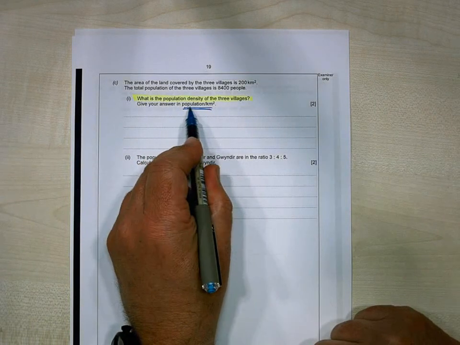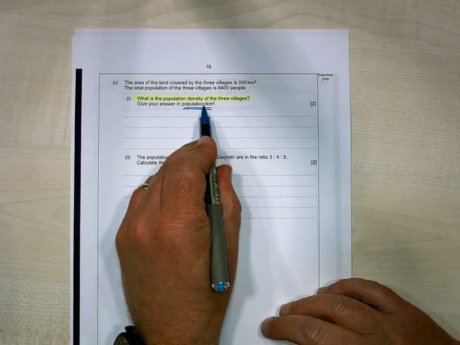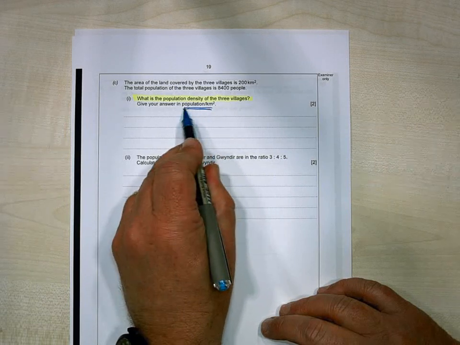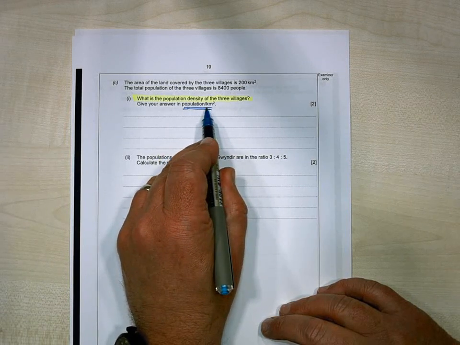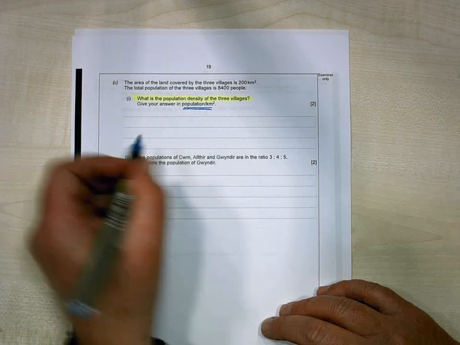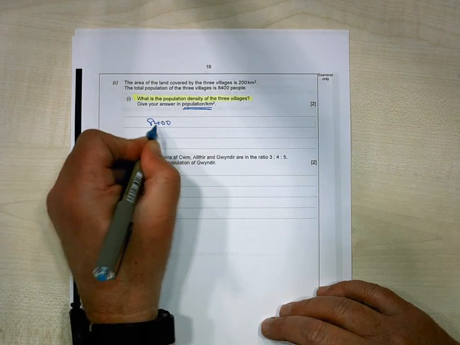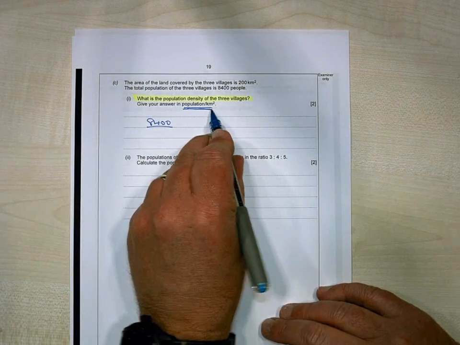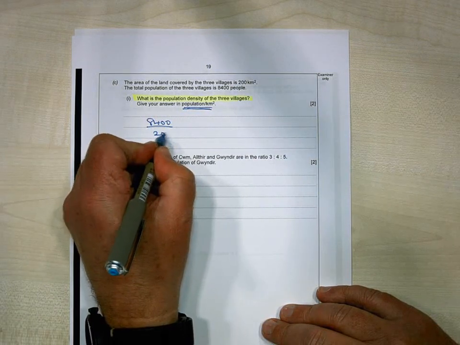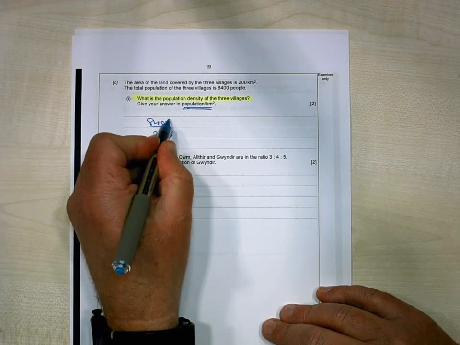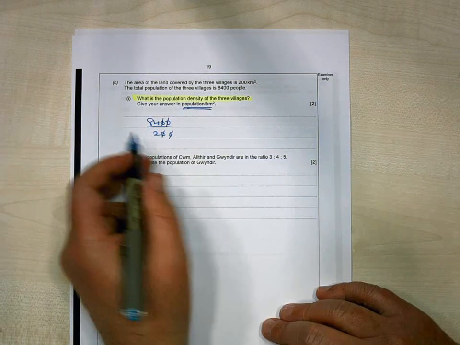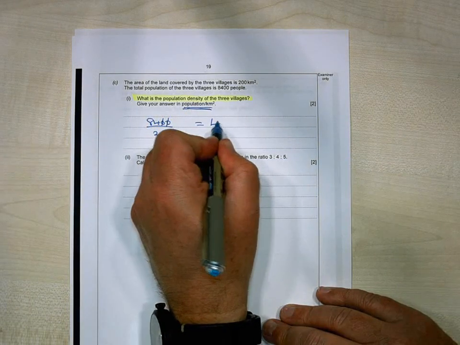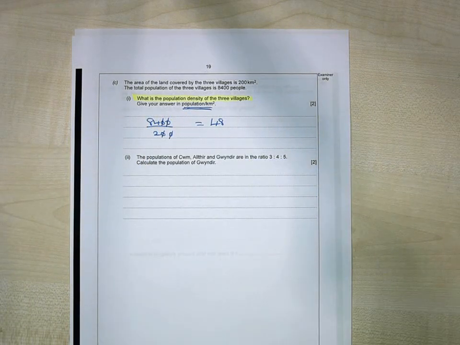Give your answer in population slash km squared. Population, the slash is like a divide. So that's population is 8,400 over km squared, the area. You can knock out 2 noughts, so you're doing 84 divided by 2, which is 48.